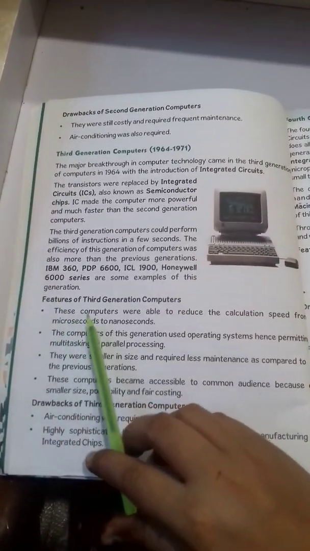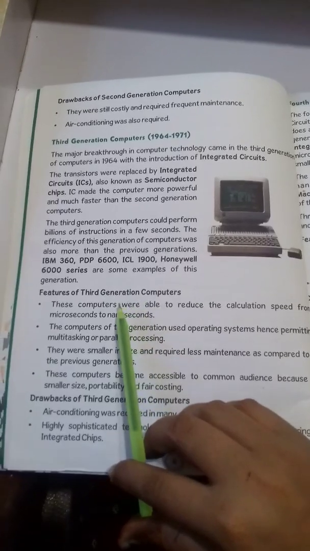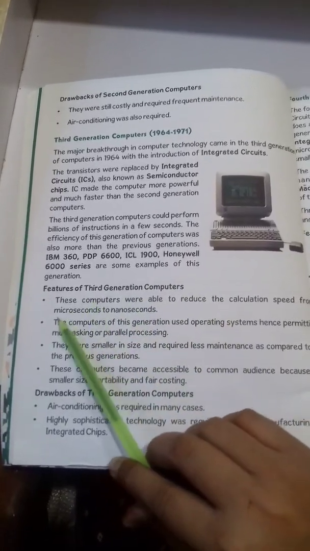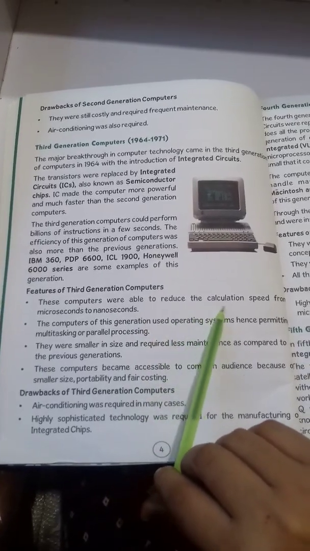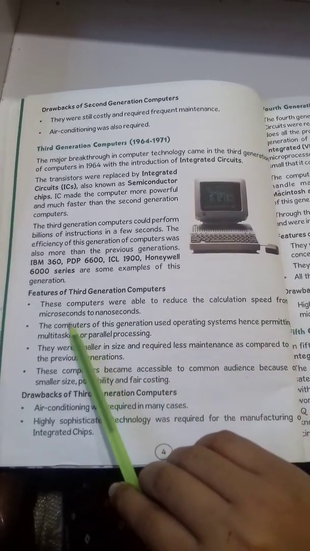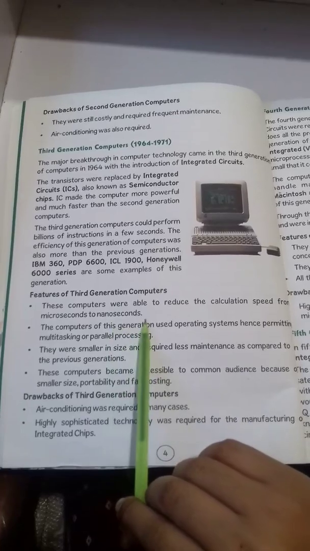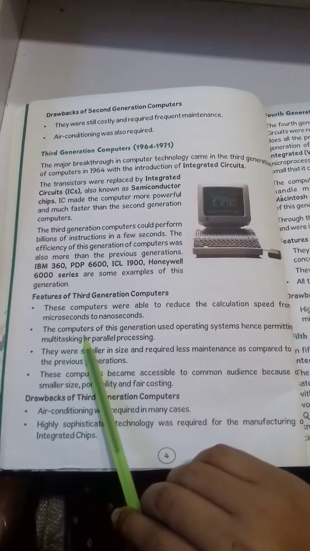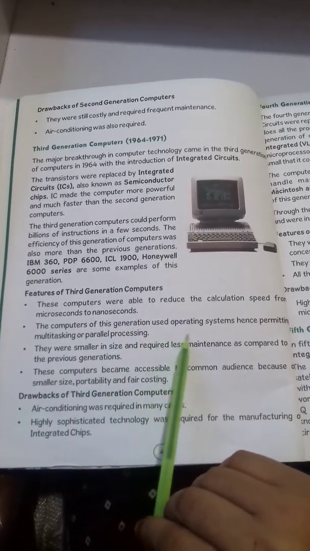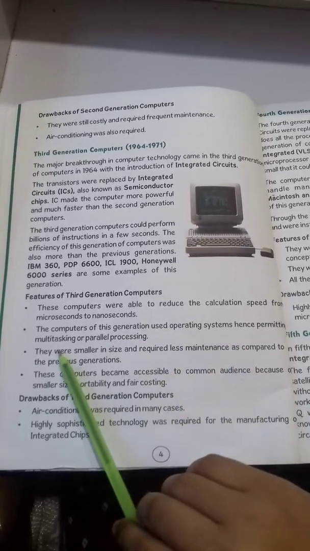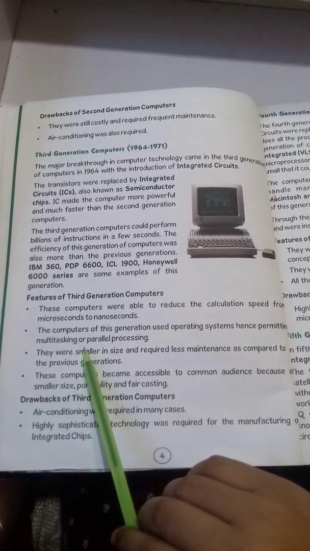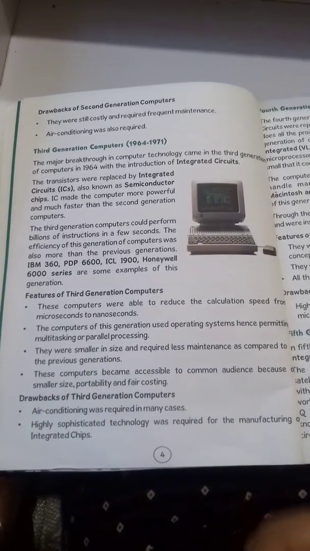And some features of third generation computer. These computers were able to reduce the calculating speed from microseconds to nanoseconds. The computers of this generation used operating systems, hence permitting multitasking or parallel processing.